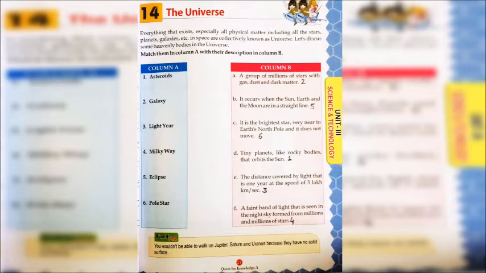Children, as we know, there are millions of stars. Some are big and some are small. They give out their own heat and light. Sun is also a star. But have you ever thought why sun looks big while other stars look so small? Let me tell you. This is because other stars are far away from Earth as compared to the sun.